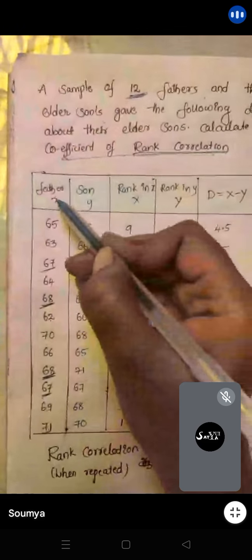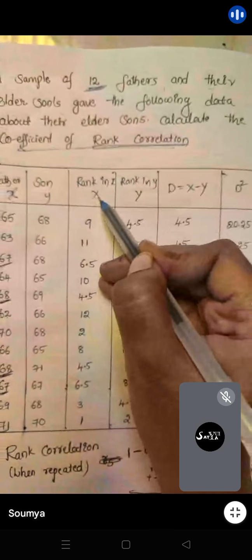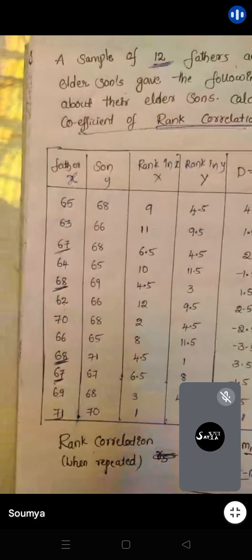You have to give rank, okay? Because here we are finding rank correlation. So first of all, give rank to this one. I'm giving rank in X. What is the highest term here?